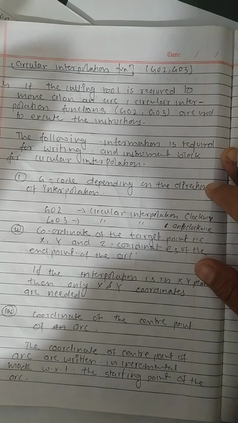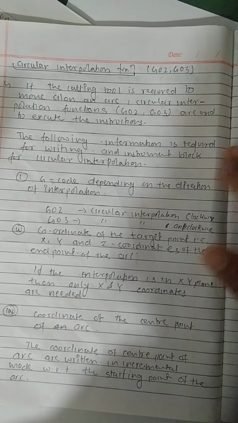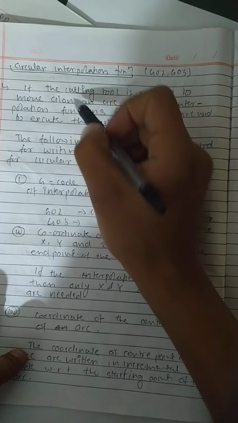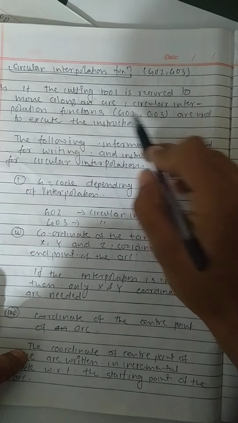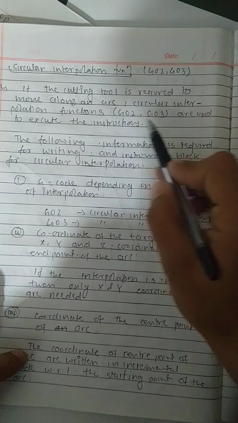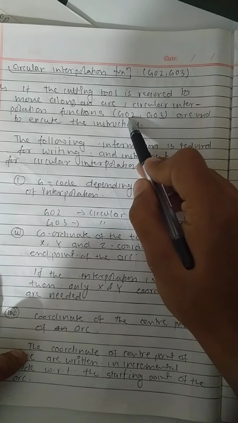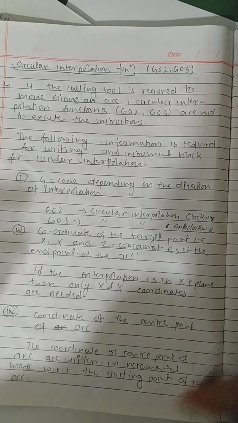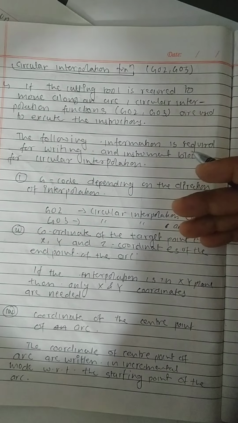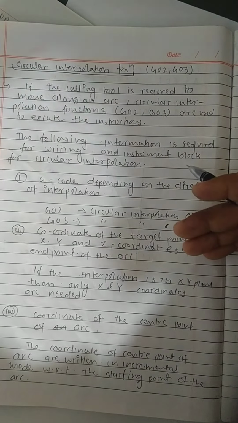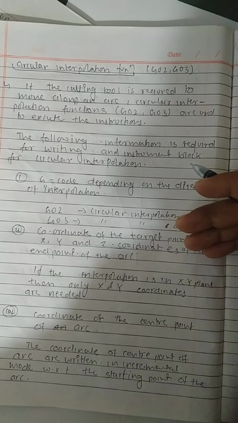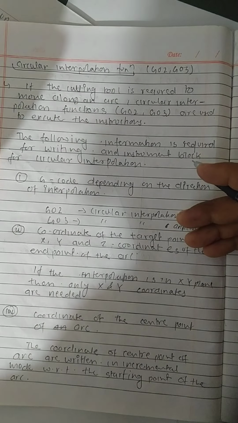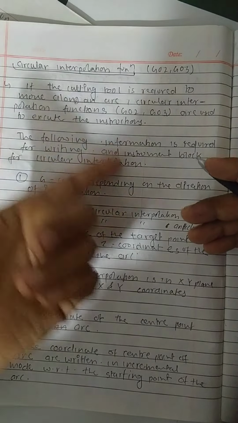I will make you understand in a very fluent way. If the cutting tool is required to move along an arc, the circular interpolation functions G02, G03 are used. G03 is for what? Tell me, guys. If you did the homework, or saw my video lecture 1, then you have to tell me. G02 is circular interpolation; 2 always comes before 3, so clockwise.